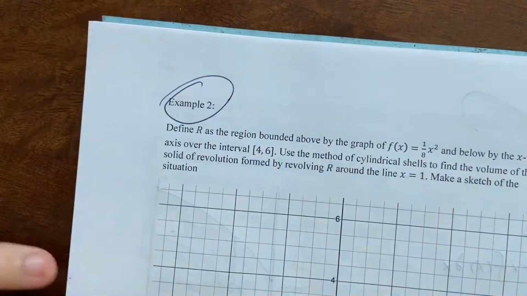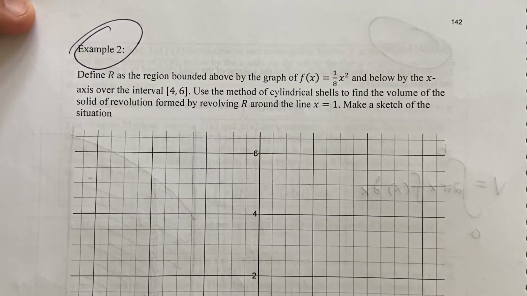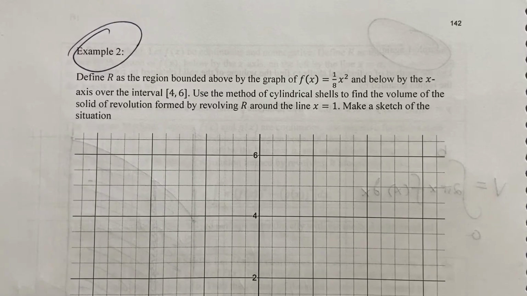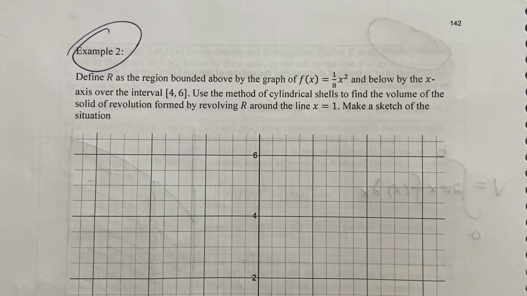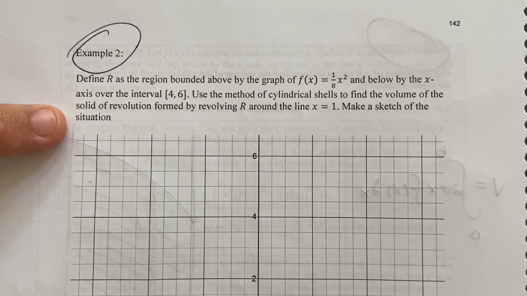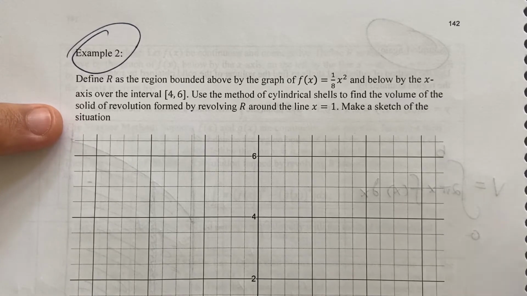Let's try another one. So 142, I'm hoping we can actually evaluate this one. Example 2 says define R as the region bounded above by this graph, 1/8 x squared, and below by the x-axis over this interval, just 4 to 6, using the method of cylindrical shells to find the volume of the solid of revolution formed by revolving R around the line x equals 1.